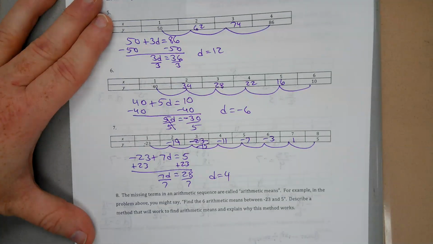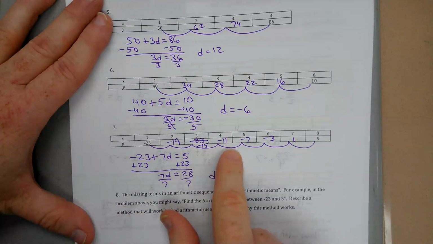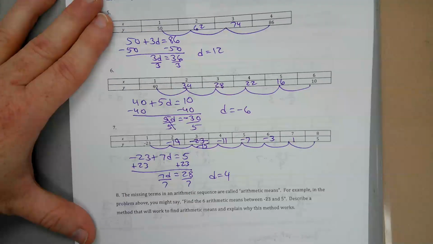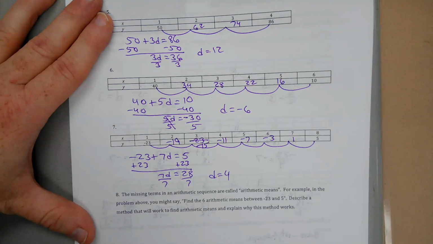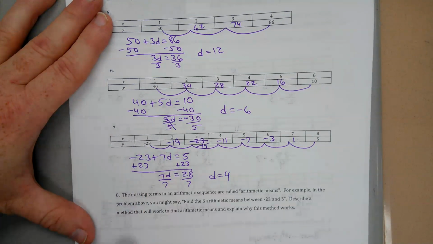So using this technique, we could find out what the missing terms are in an arithmetic sequence just by using a two-step equation.